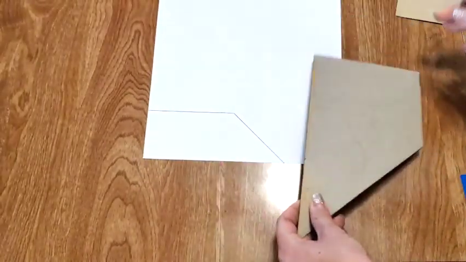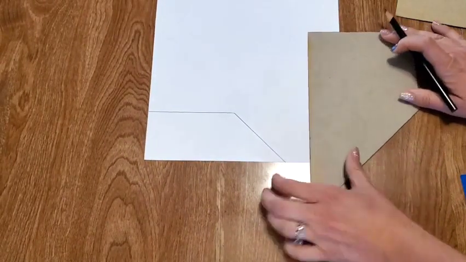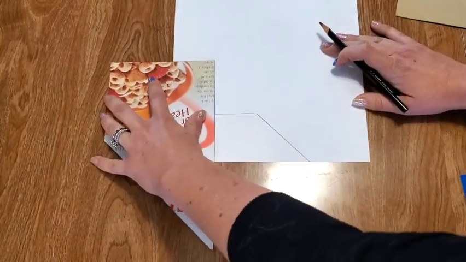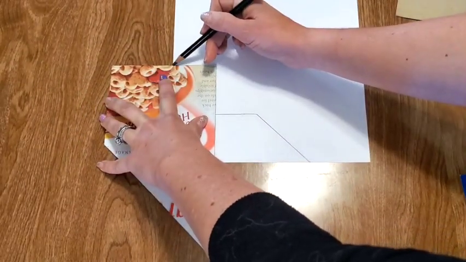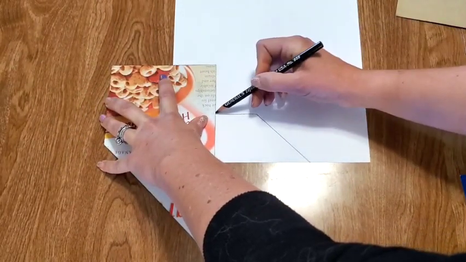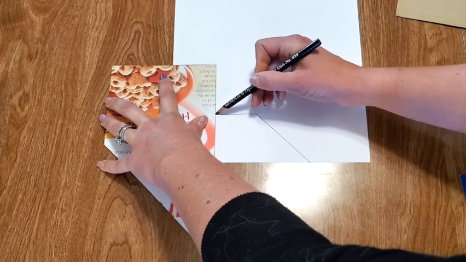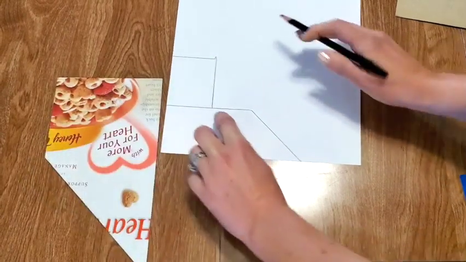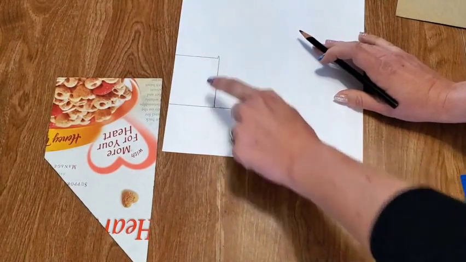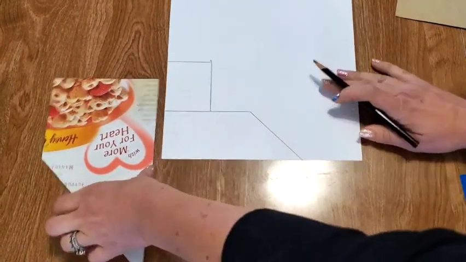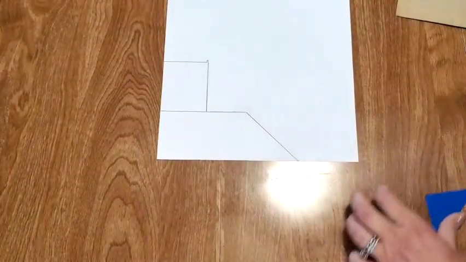I could use this same template and turn it a different way. Actually, I like this. And very important, stop at the shape you already drew. We're not going to draw through this. We want this building to look like it's behind that one. So don't draw through the shapes that you already have.